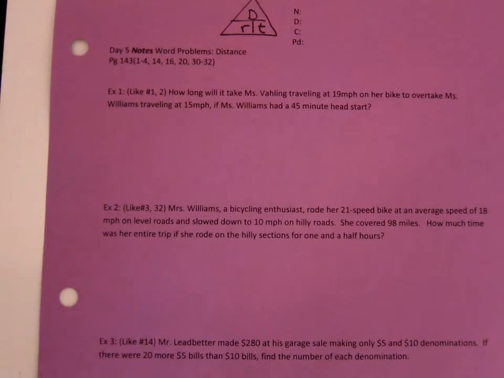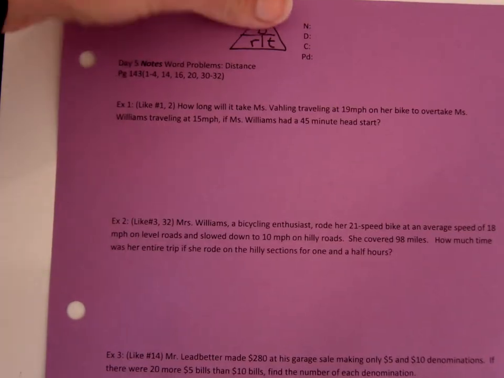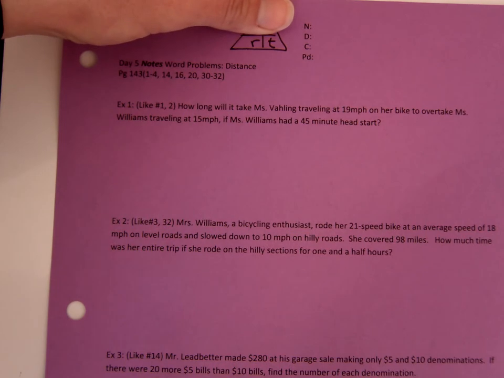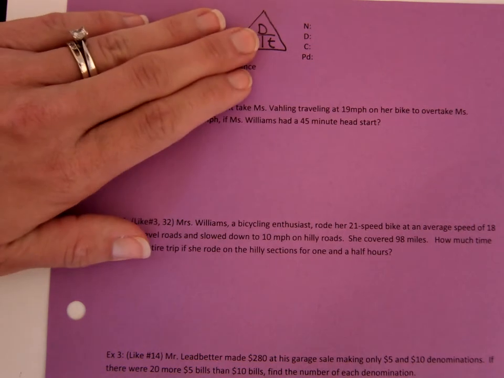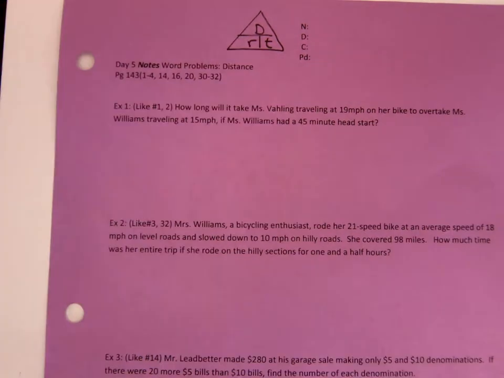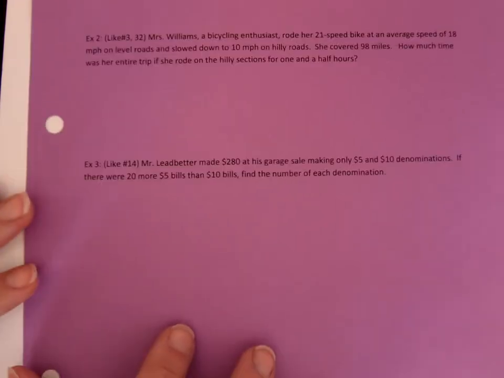If I want distance, you... Good, and that means distance equals? Rate times time. If I want rate, I cover up rate. What do I get? D over T, that's right. If I want time, cover up time, what do you get? D over R. Awesome. Okay, we are going to do number 2 first.